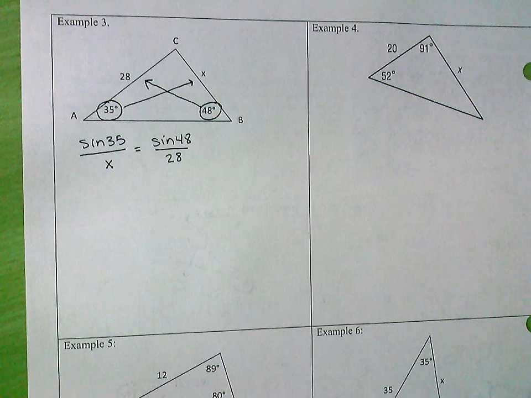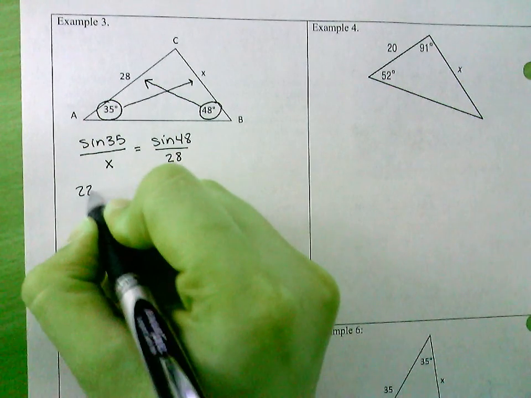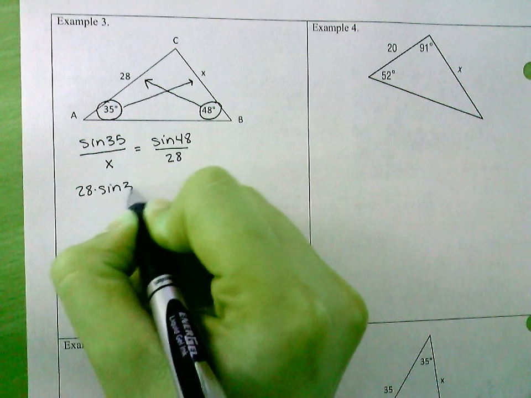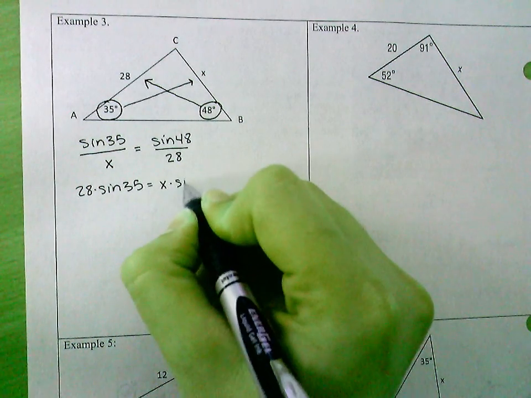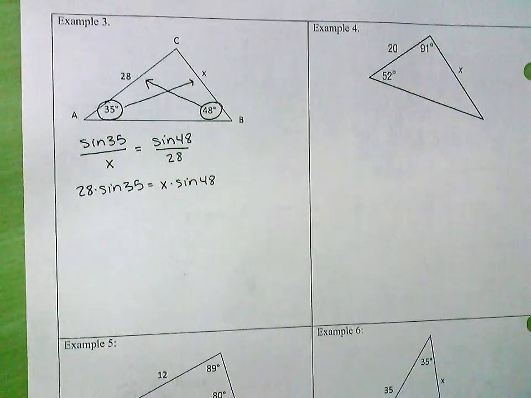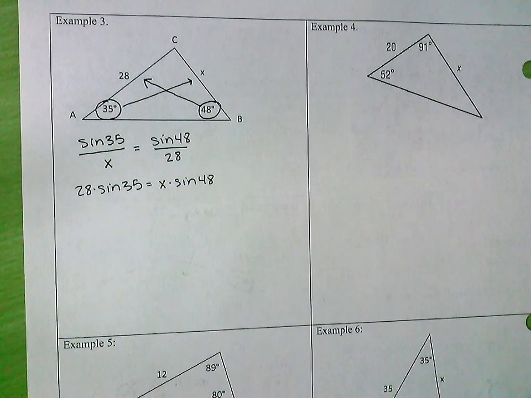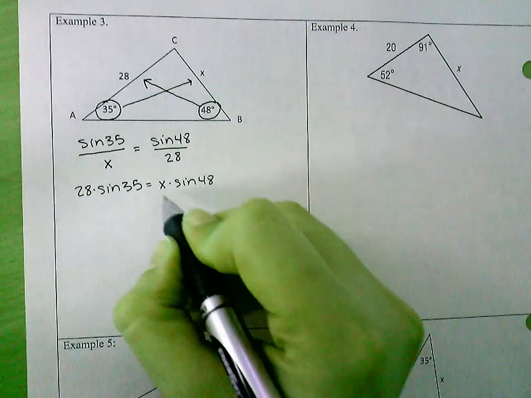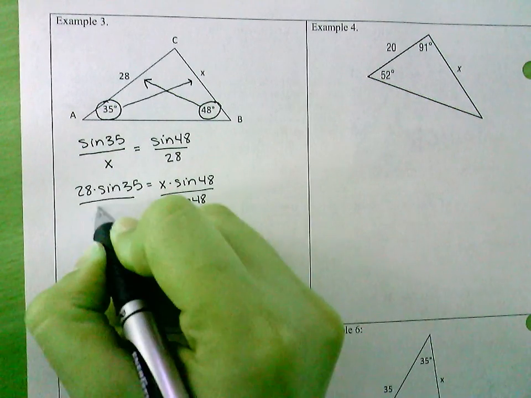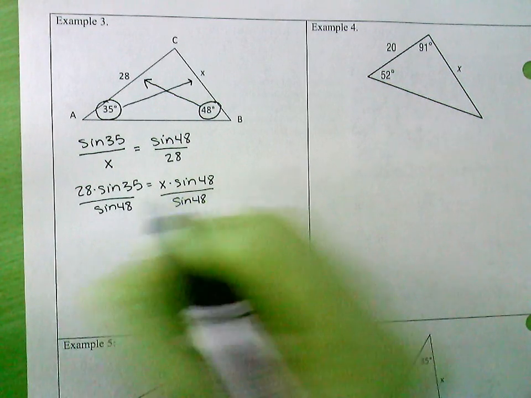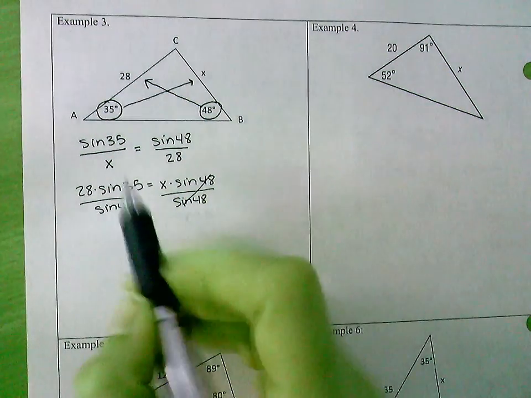Again, we want to cross multiply. So we have 28 times the sine of 35 is equal to x times the sine of 48. We can then divide both sides by sine of 48. So they cancel on the right.